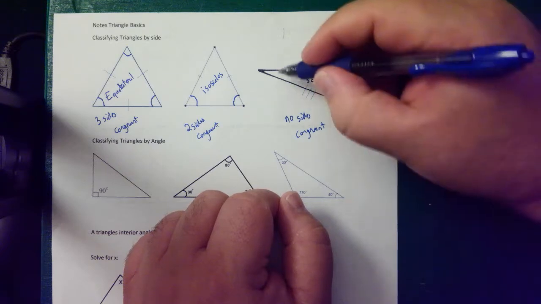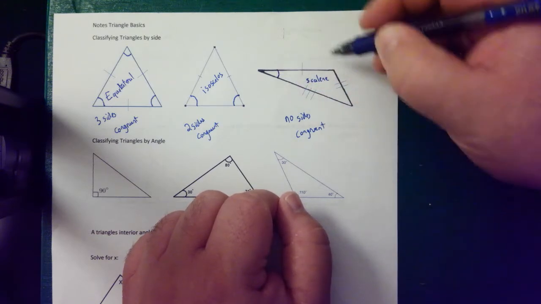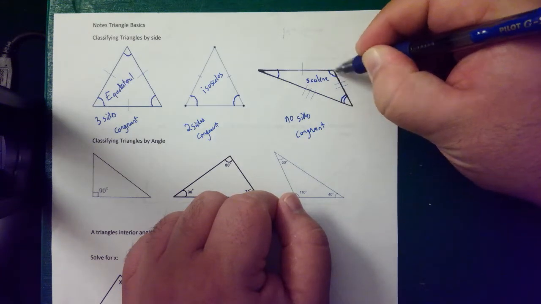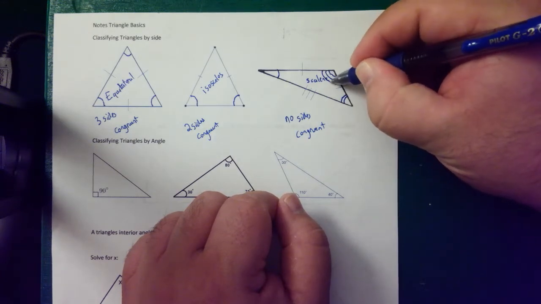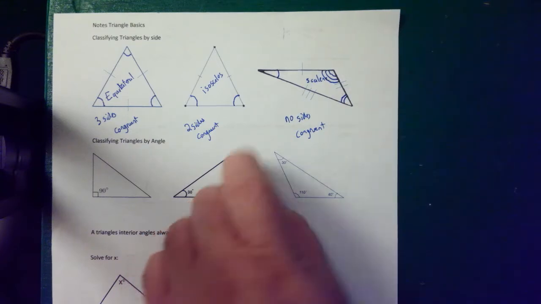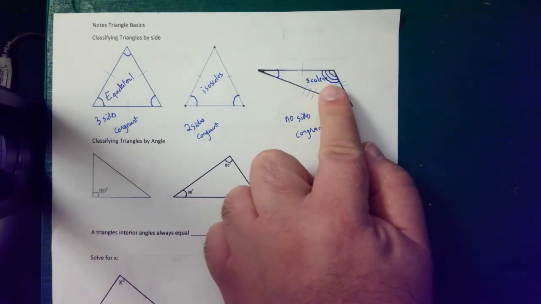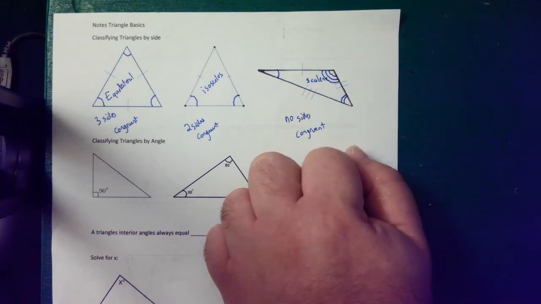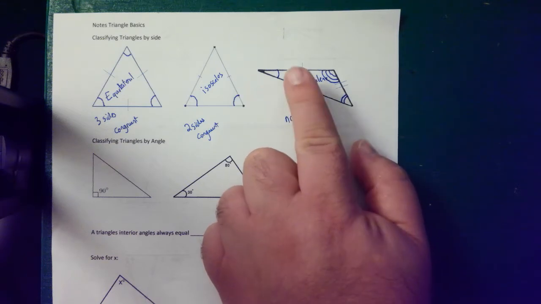So we could mark that by doing this, this, and this. Okay, scalene is that one. Sorry, I kind of cut off the E right there. S-C-A-L-E-N-E. I want you to pay attention to the number of dashes.